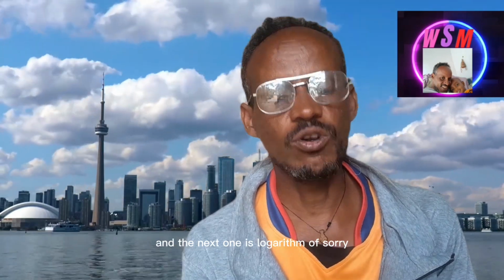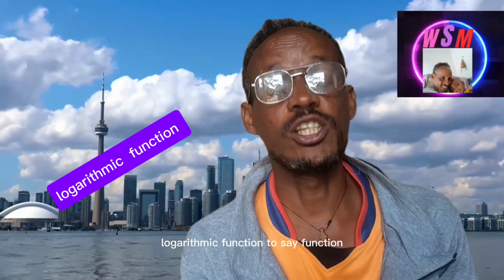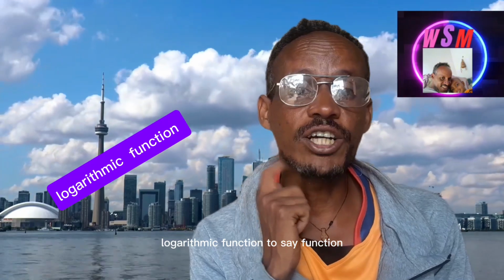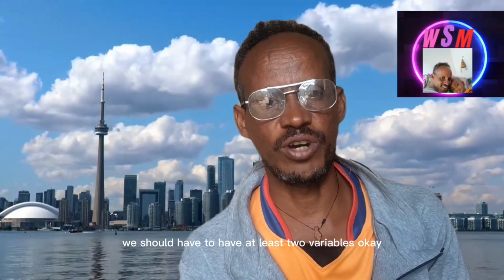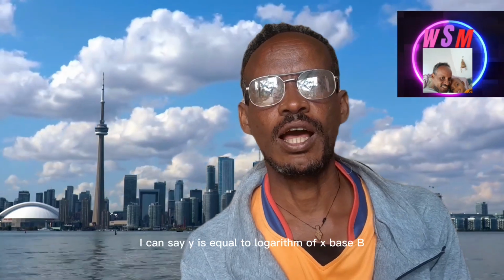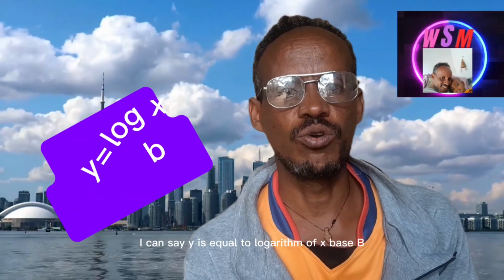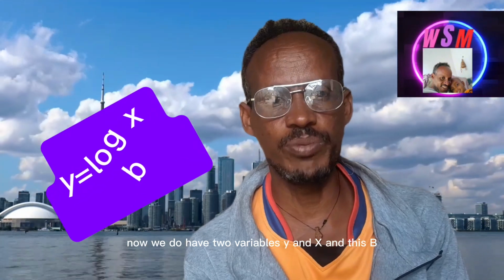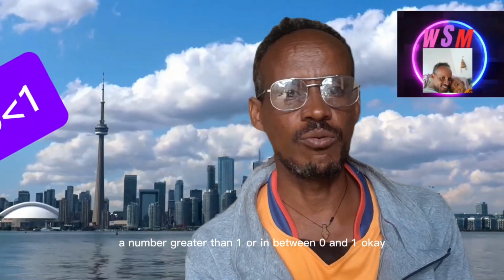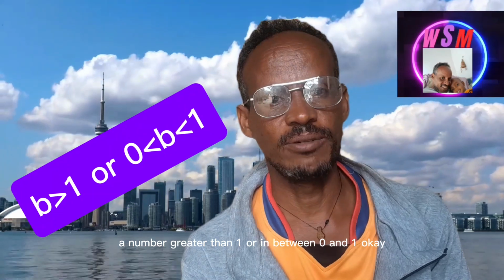And the next one is the logarithmic function. To say function, we should have at least two variables. For example, I can say y is equal to logarithm of x base b. Now we do have two variables, y and x, and the base b is a number greater than 1 or in between 0 and 1.